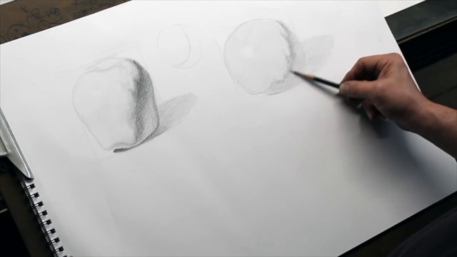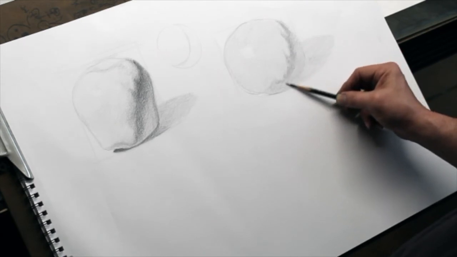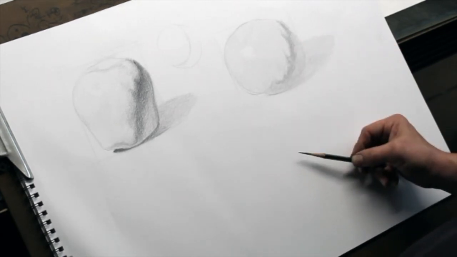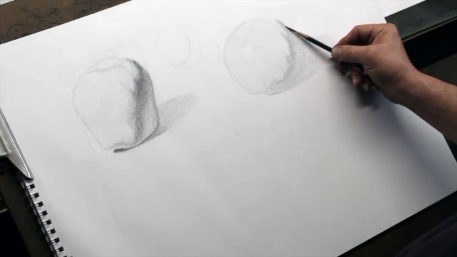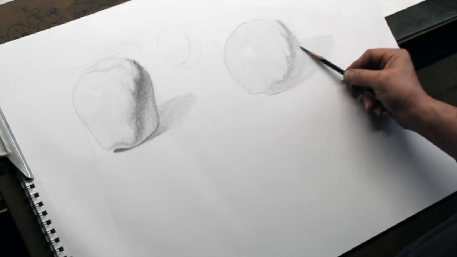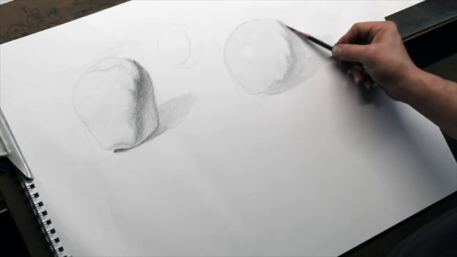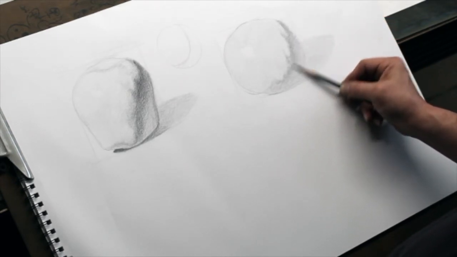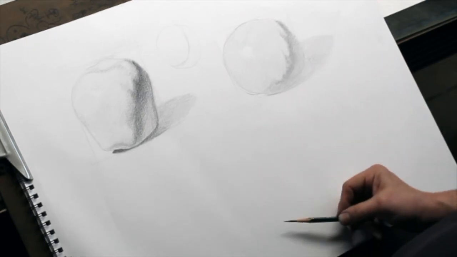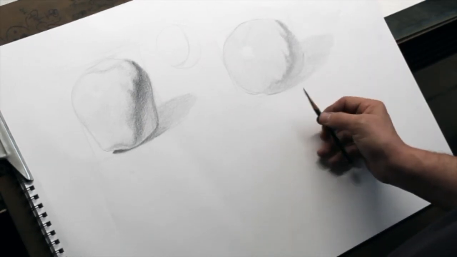And you can see once I've put in that kind of bumpy looking core shadow, our object is going to start looking a little bit rougher. Don't forget to bounce back and forth.